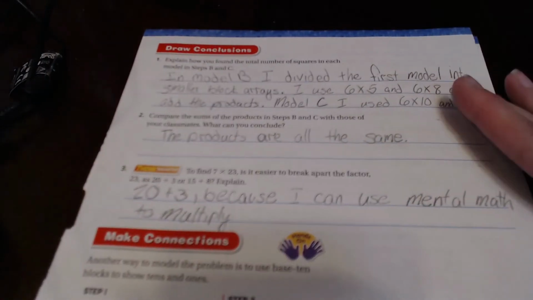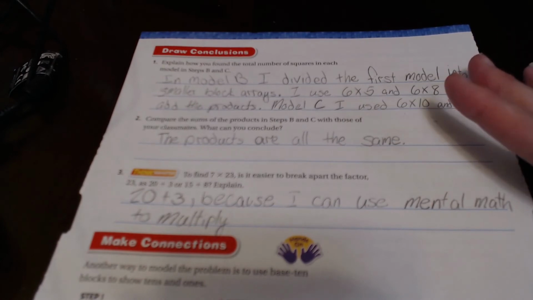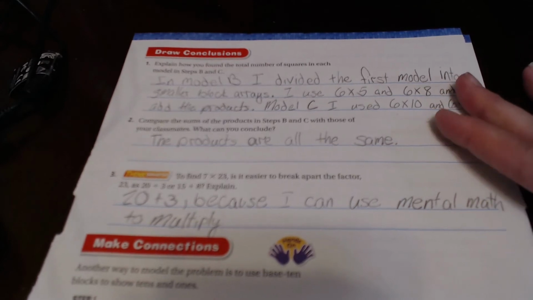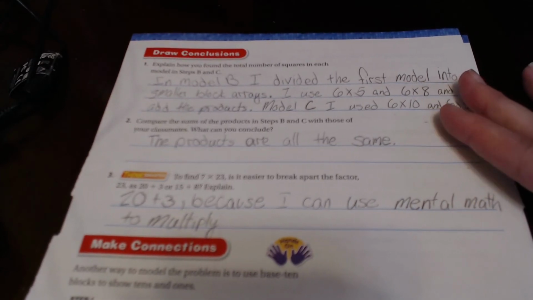Because it's very easy to go 7 times 20 is 140, and 7 times 3 is 21. So 140 plus 21 means that the answer is 161. That wasn't too horrible.